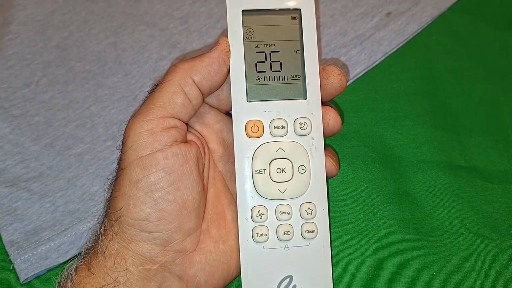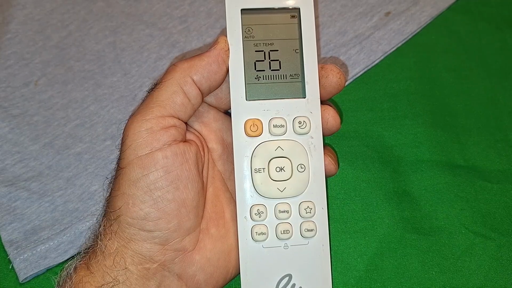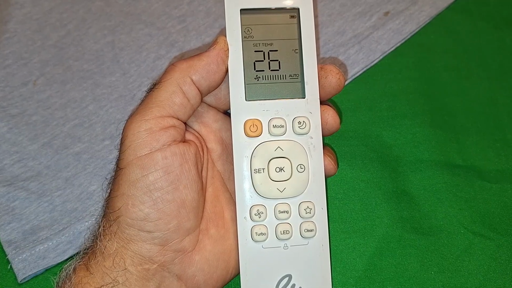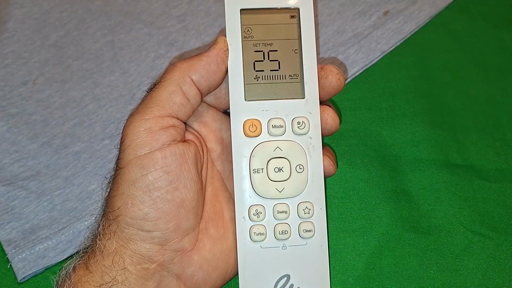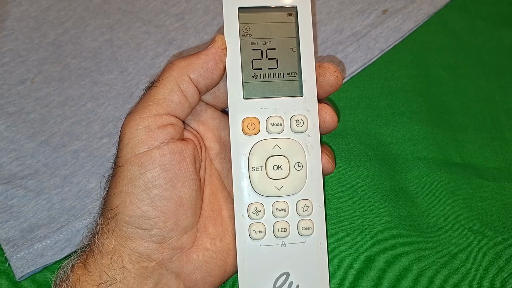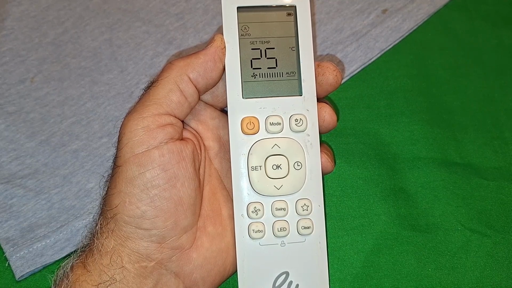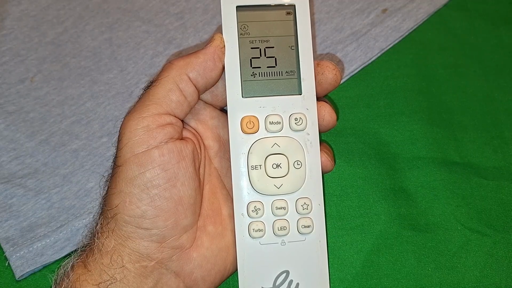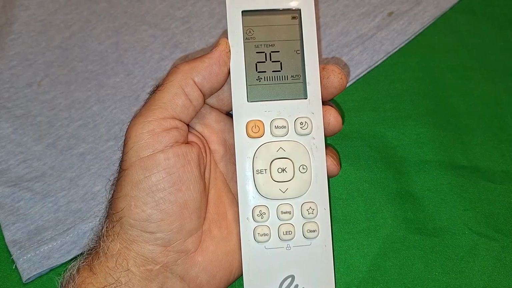In this mode, the air conditioner tries to maintain the set temperature at the same level. For example, let's say we set the temperature to 25 degrees Celsius. In this case, if the room temperature is lower than this indicator, the air conditioner will work in heating mode, and if it is higher, in cooling mode. We press the mode button again and return to cooling mode.